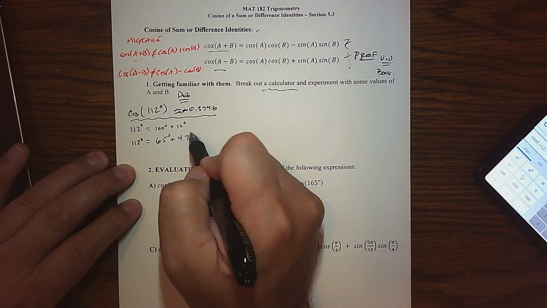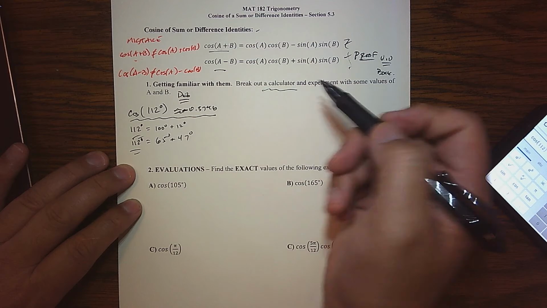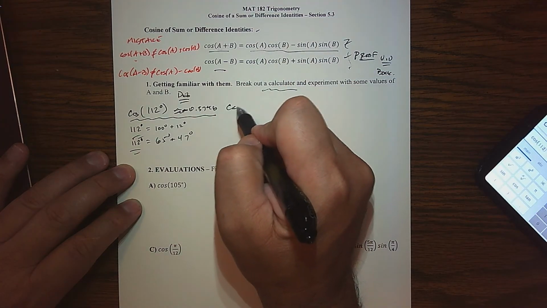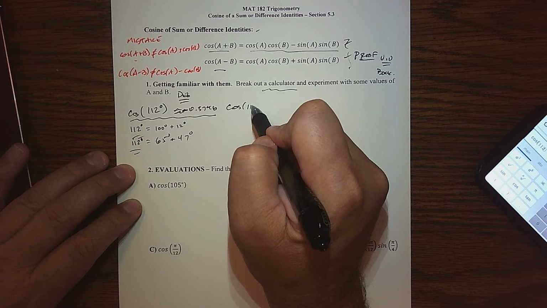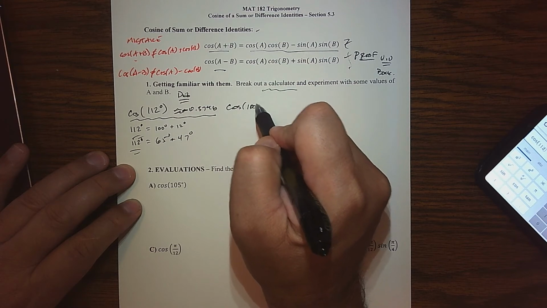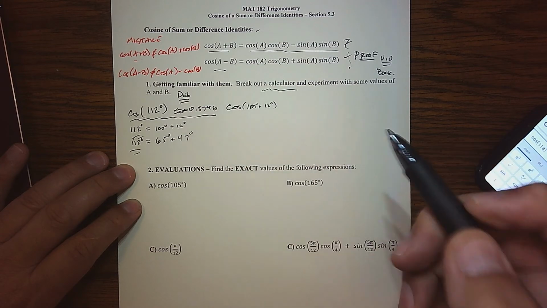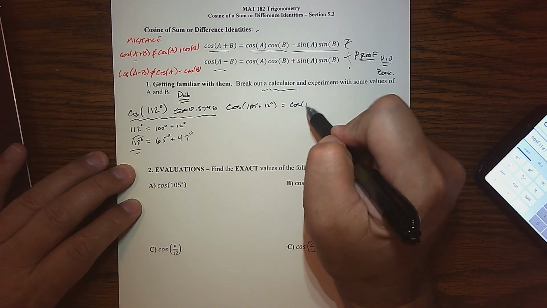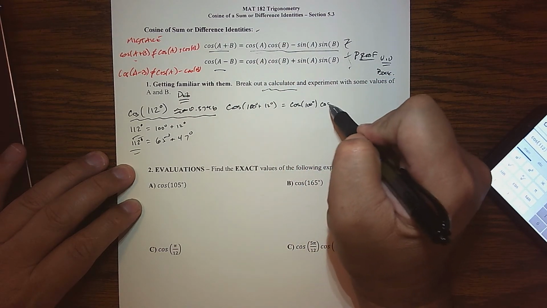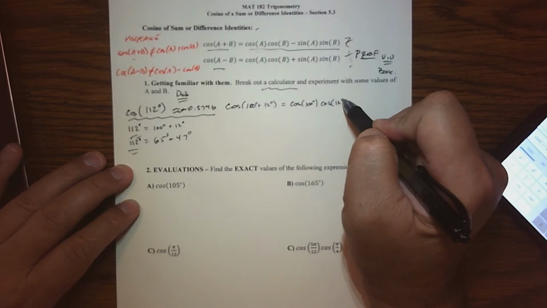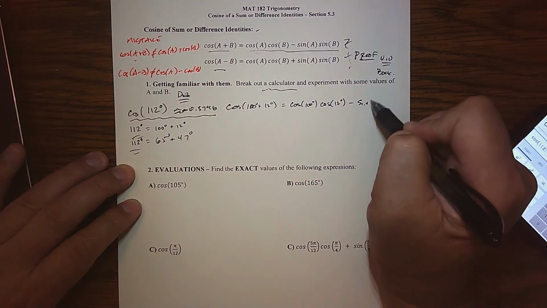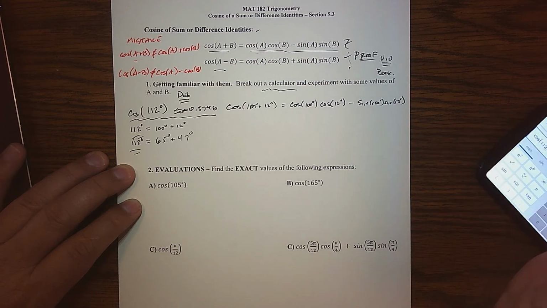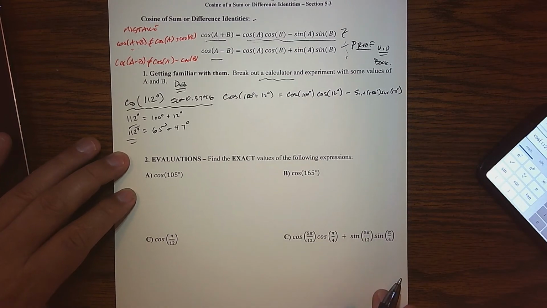All right, so there's lots of ways to come up with 112. So there's 2 of them. Using the identities, if we take the cosine of 100 plus 12 degrees, according to this identity, this is equal to the cosine of 100, the cosine of 12, minus the sine of 100, and the sine of 12. That's what that identity is basically telling us.